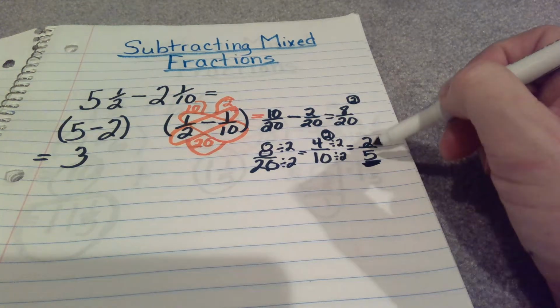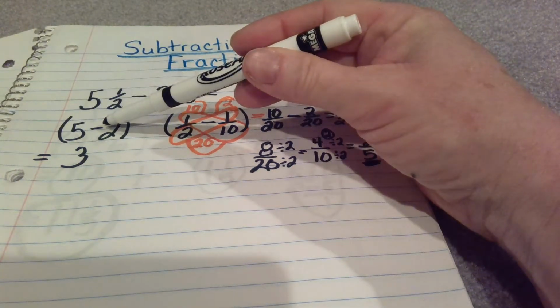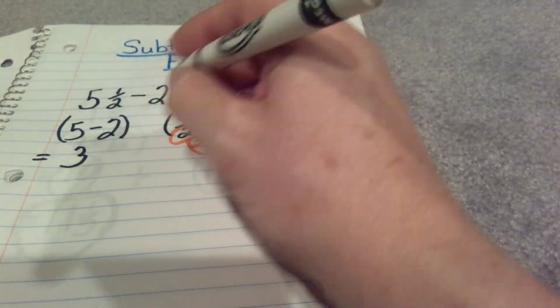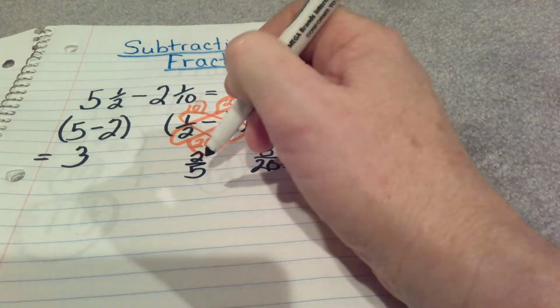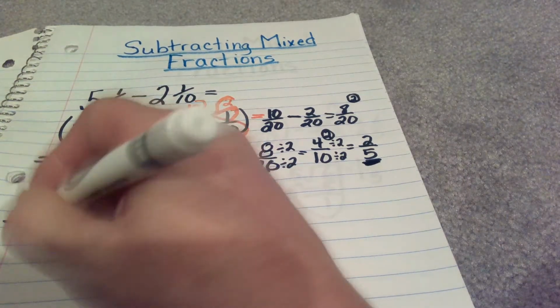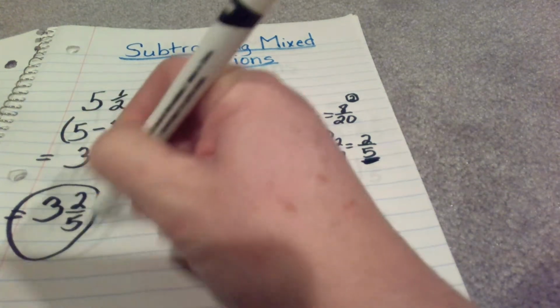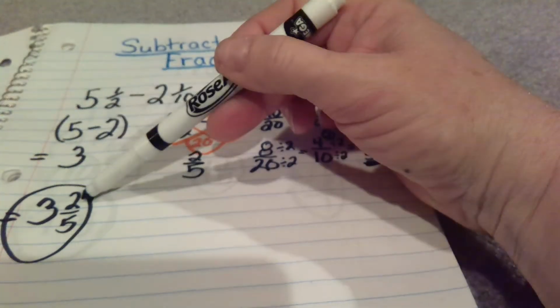So now we still have to go back and do our last step, which is combining our whole number difference with our fraction difference. So we take the 3 and we take the 2/5 and we combine this together, and we see that our final answer should be 3 and 2/5. So the answer to 5 1/2 minus 2 1/10 is 3 and 2/5.